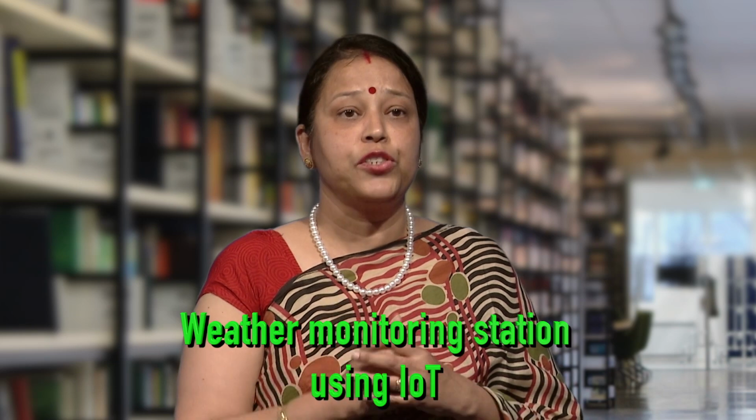One example is the smart bridge example. If we connect the sensors in the bridge, they can check for stress or damage to a structure, which helps in its maintenance, and many more examples are there. Now, I will take one example of what we have done in NITTR Chandigarh as a weather monitoring station using IoT.